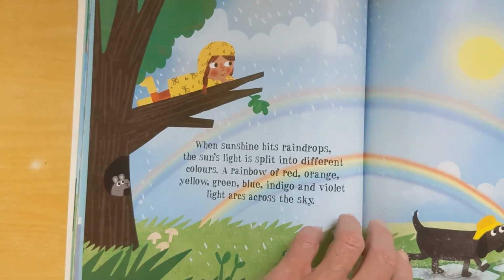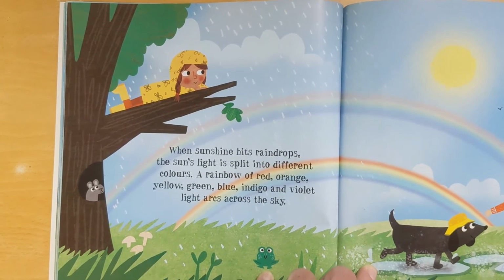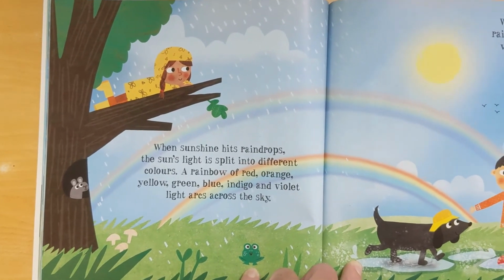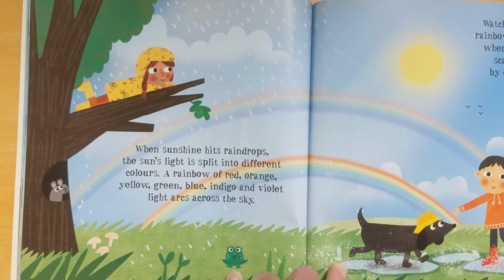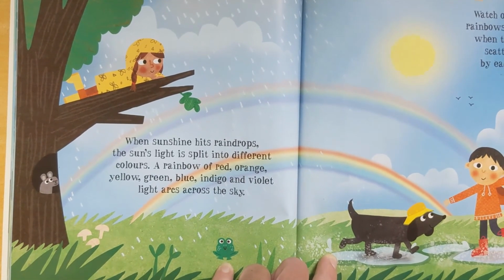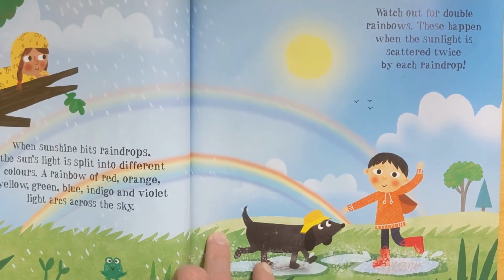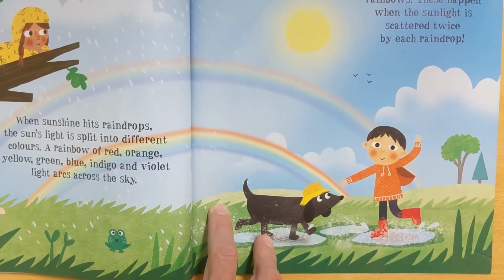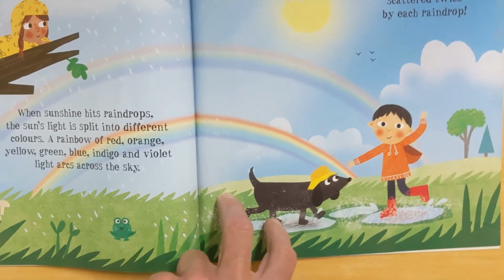When sunshine hits raindrops, the sun's light is split into different colors. A rainbow of red, orange, yellow, green, blue, indigo, and violet light arcs across the sky. Watch out for double rainbows. These happen when the sunlight is scattered twice by each raindrop.